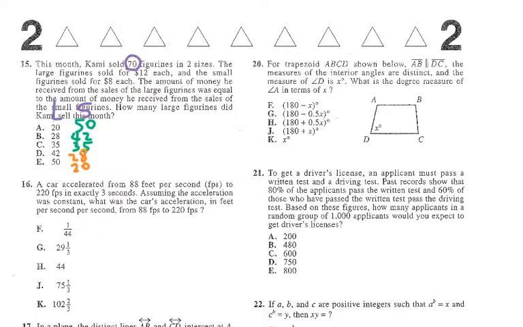Then, according to the information, the amount of money he received from large and small are equal to each other. Then you just need to check. You multiply the large one by 12, then the small one by 8, and see which pair is equal to each other. After you check, you could say B is the answer, because 12 times 28 is equal to 8 times 42.